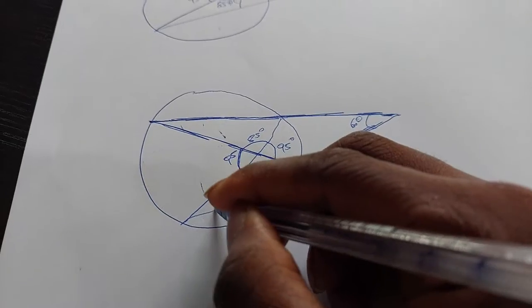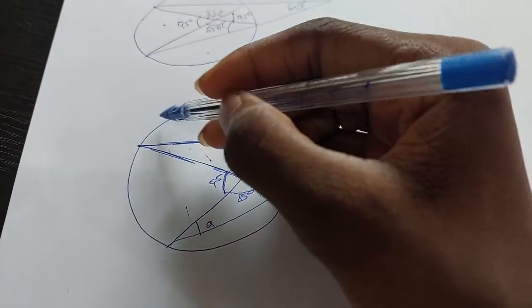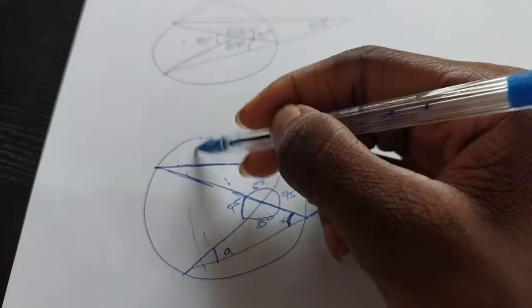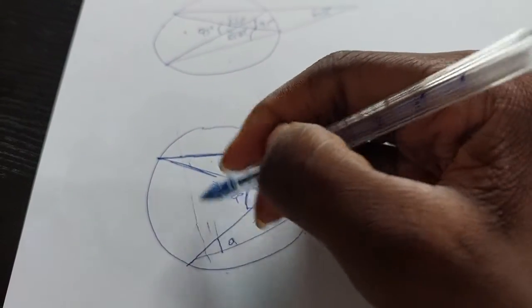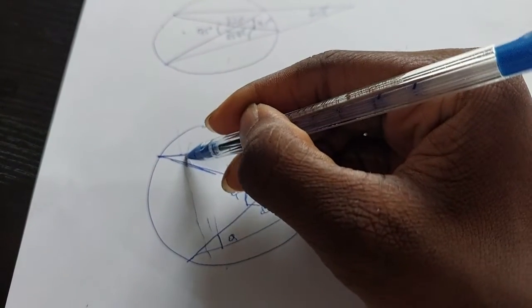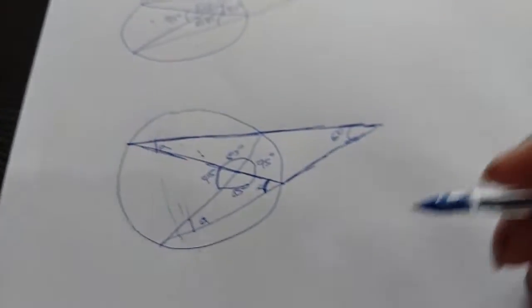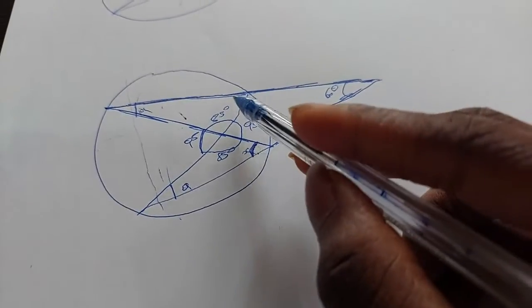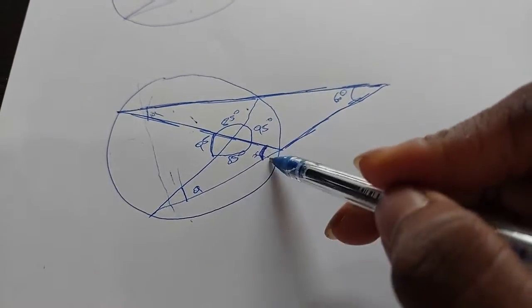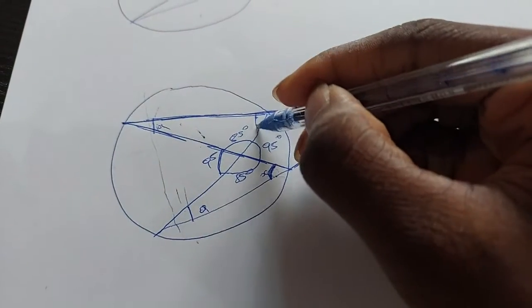Let's label this angle here E, and since these two angles are in the same segment, we are safe to say that this is equal to this. So we can also say that this is A. Now, same thing here. This is in the same segment as this, so we can simply say that this is X.